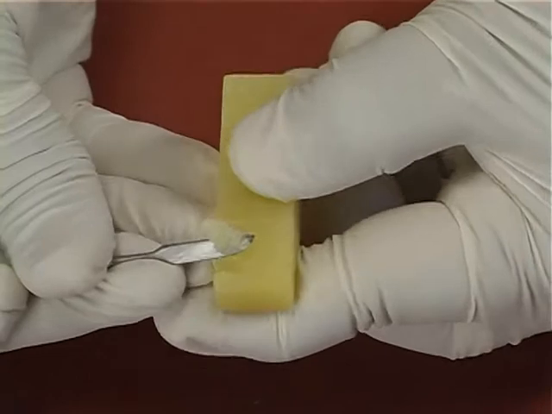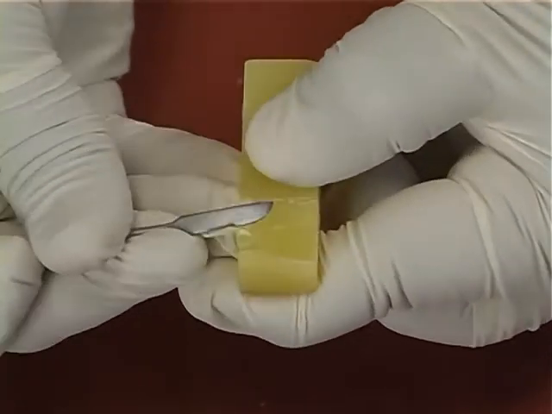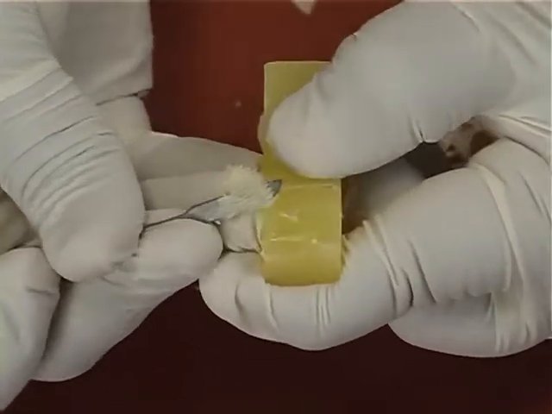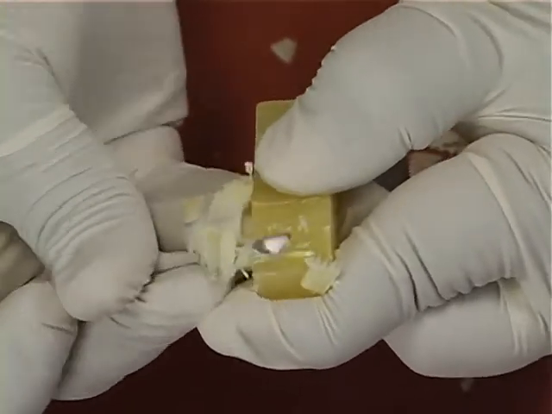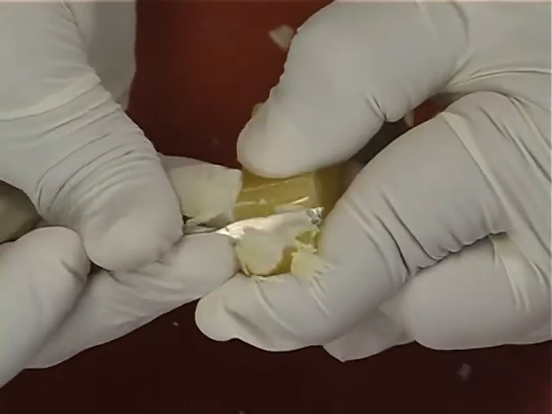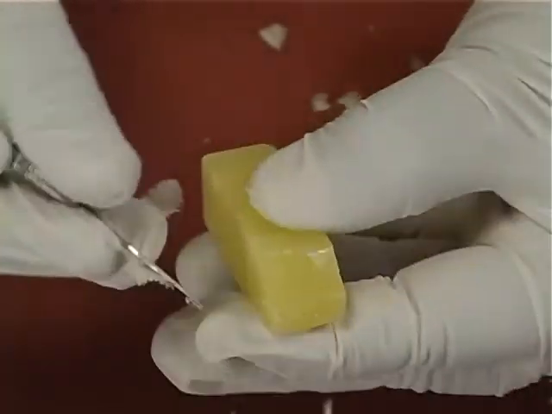Next, the palatal surface is carved by removing the wax on the palatal aspect in the middle and the incisal third levels. The wax in this area should be removed more to create a concavity in the middle and incisal third, which will correspond to the palatal fossa.